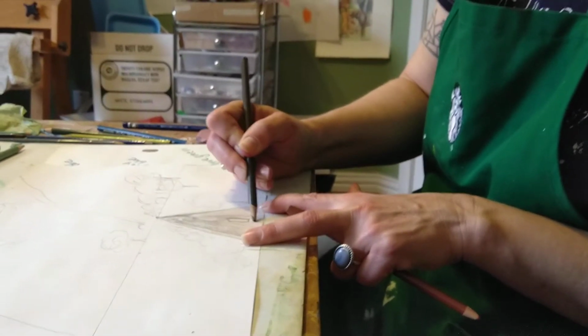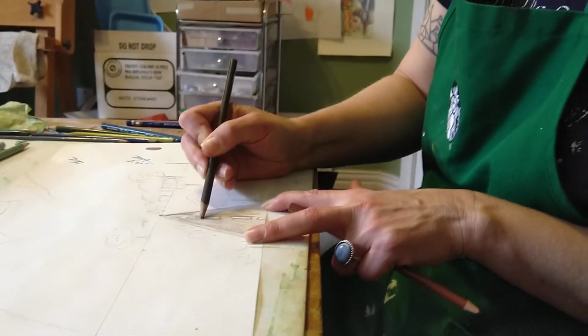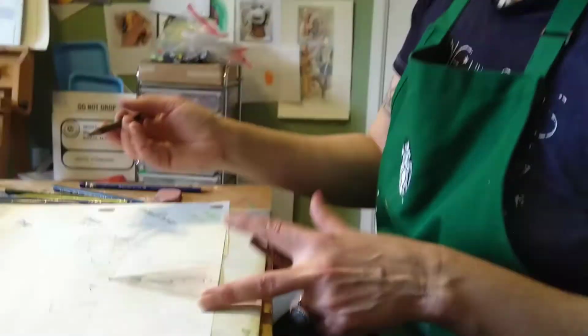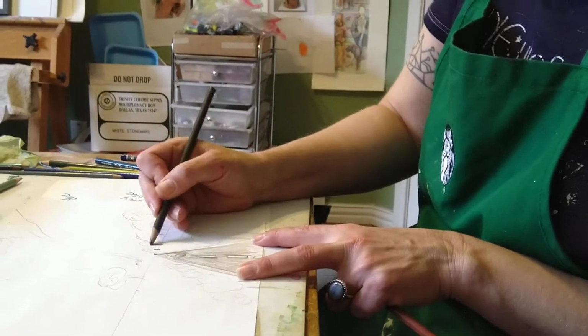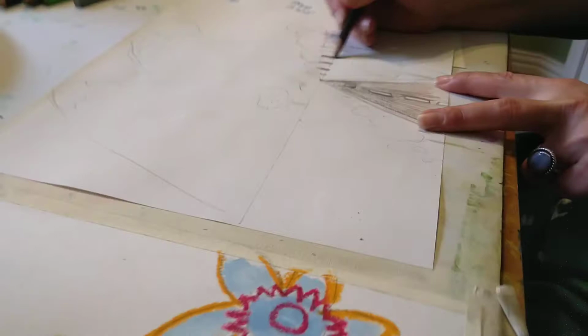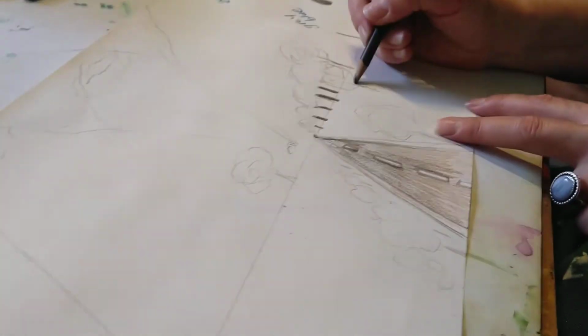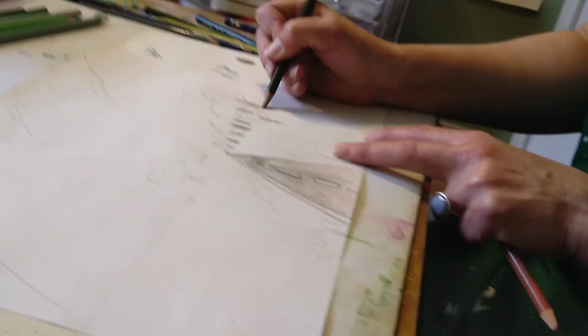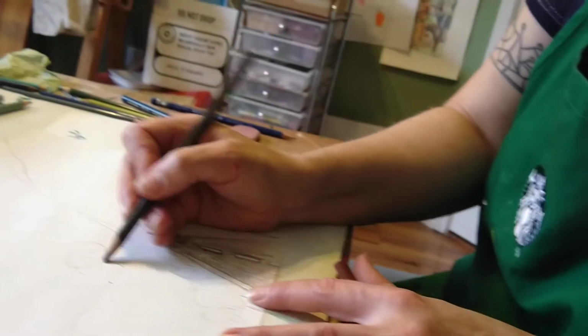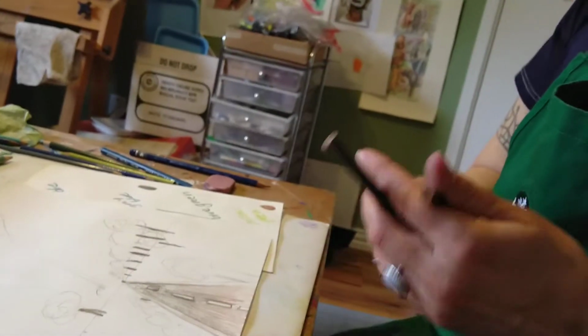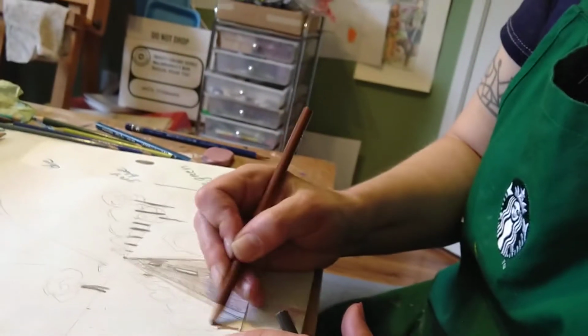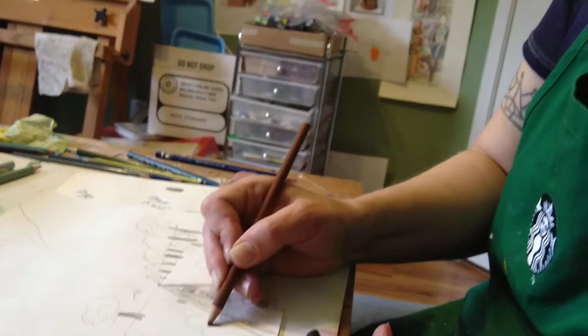I really like this brown. Okay, and then my trees back here, the tree trunks, are going to be more of this chocolate brown. That's what I call it. Oops, that needs to go on the horizon. And then as we go up closer, we're going to use the more orangey brown.